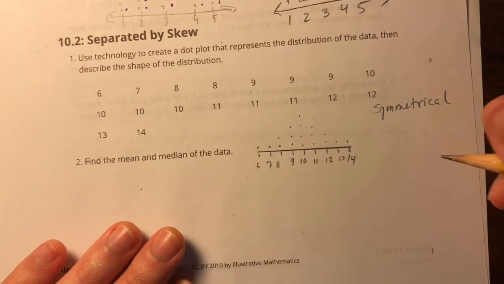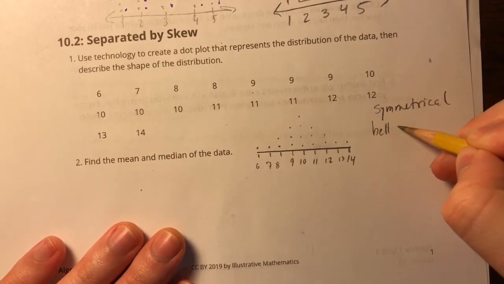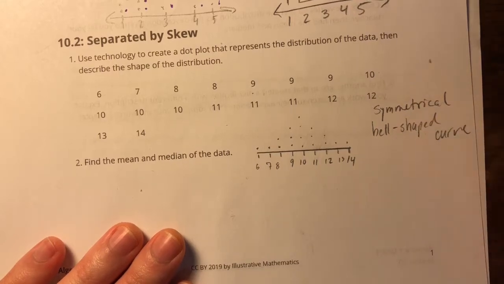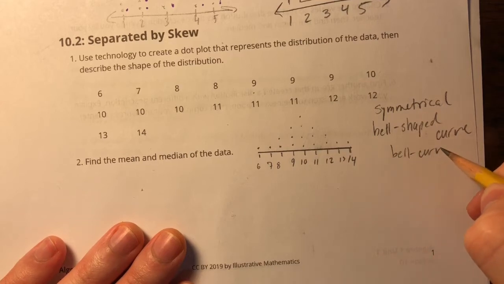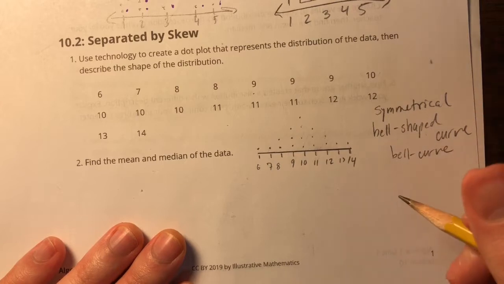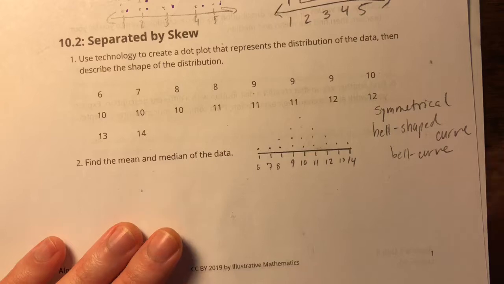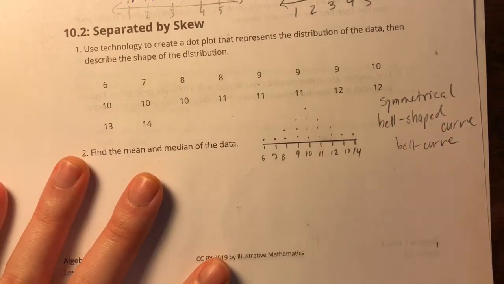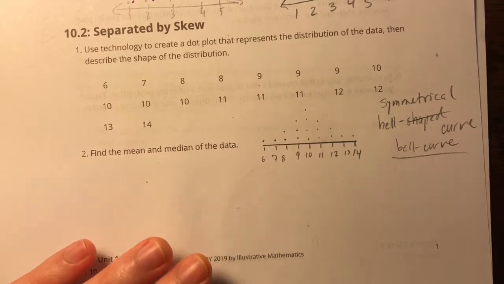Symmetric distribution. Another word we used was a bell-shaped curve, or more informally a bell curve. These are all words that refer to distribution: symmetrical distribution, bell-shaped curve distribution, bell curve distribution. You can just say bell curve. Bell-shaped I don't think is really necessary. Bell curve, that's short enough. That's good. This is what it means.